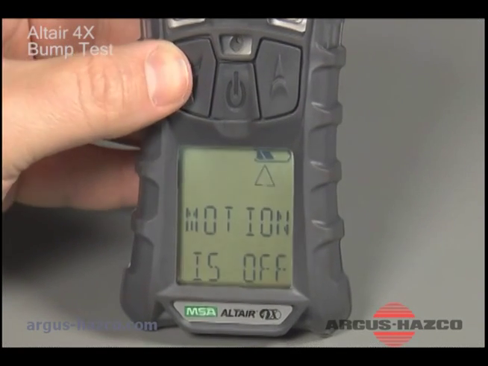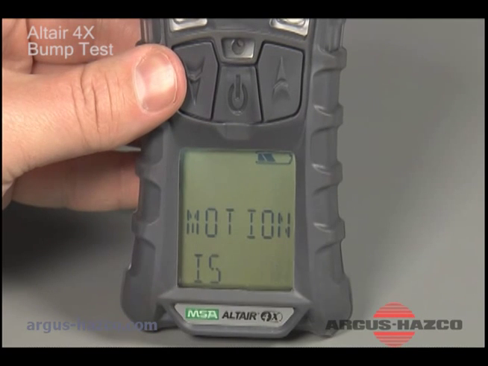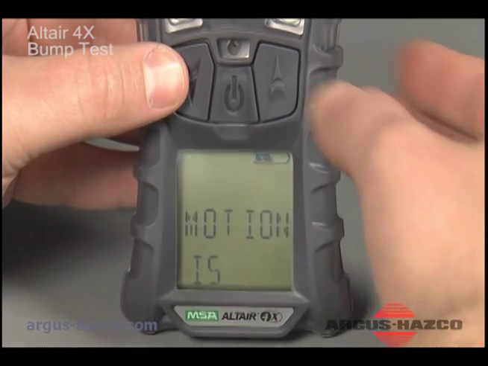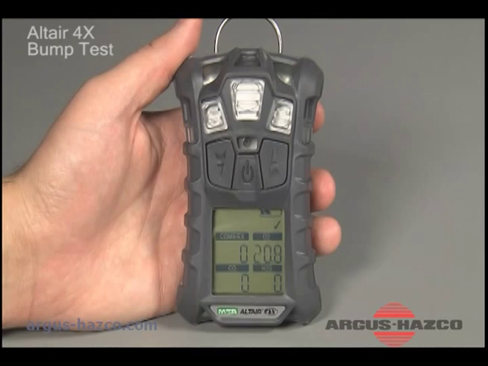When using the Page Down button, the final page display before returning to measure mode is the Motion Alert feature page. This page indicates either Motion Alert On or Motion Alert Off. Use the Page Up button to toggle between on and off. When Motion Alert feature is on and the unit is motionless for 20 seconds, a pre-alarm state activates, followed by the low alarm 3 seconds later.